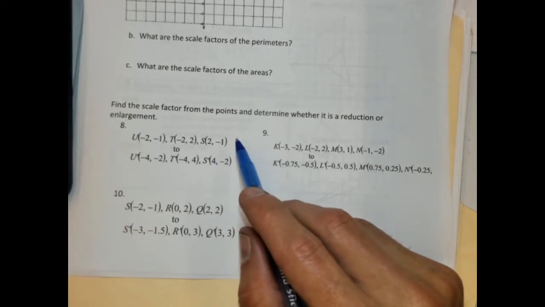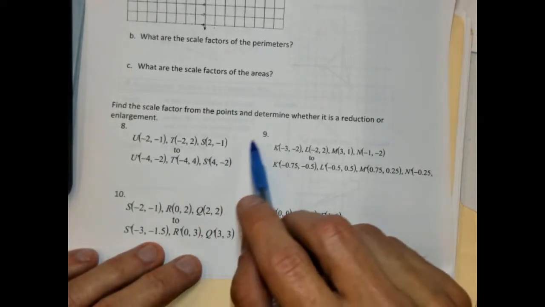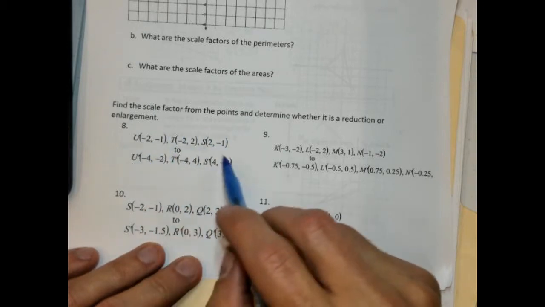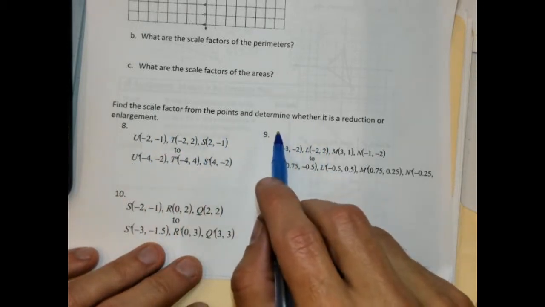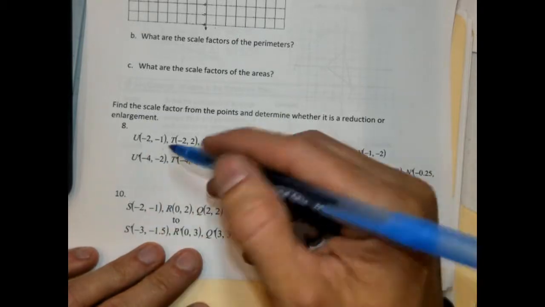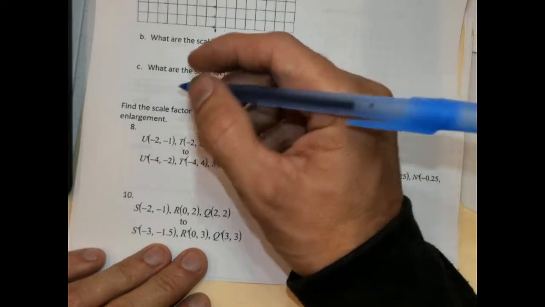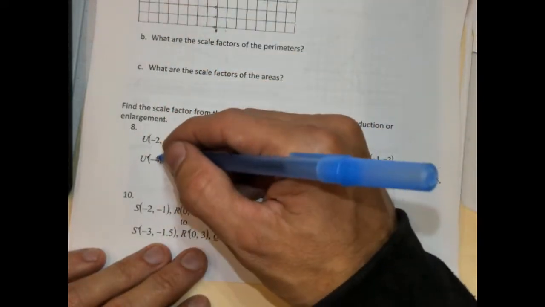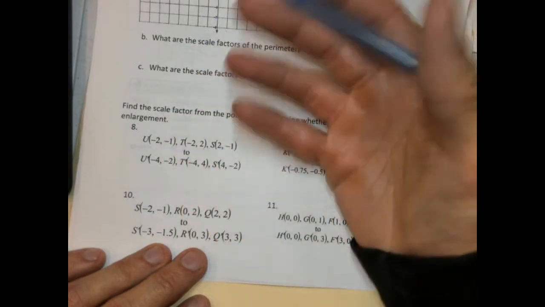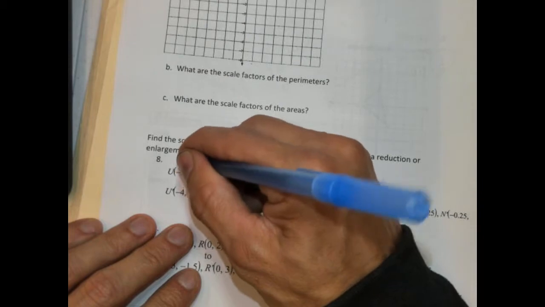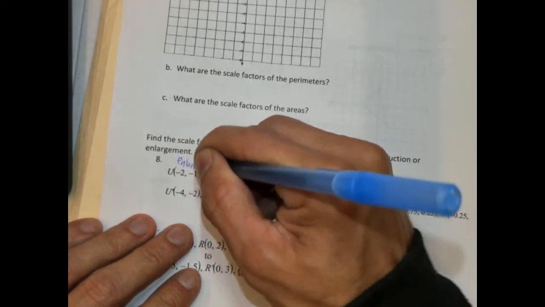Let's do one of these. I'll show you a real easy trick to find the scale factor given the coordinates. You're given the coordinates of the pre-image and the coordinates of the image. You're asked to also find whether it is a reduction or an enlargement. Well, you can tell immediately that this is an enlargement. The numbers are getting larger, not smaller. By larger I mean the integers are going further in that direction. Even though negative 4 is technically smaller than negative 2, it's getting bigger on a grid. So this is an enlargement.